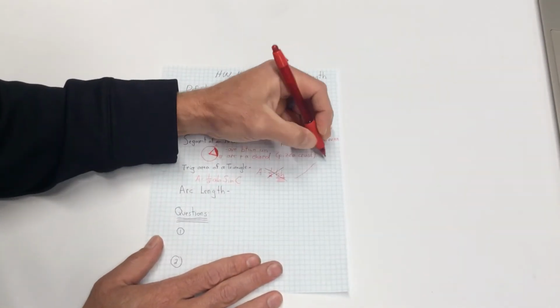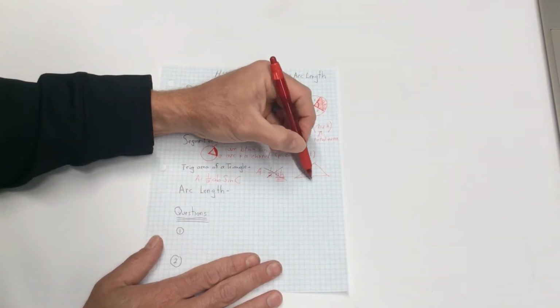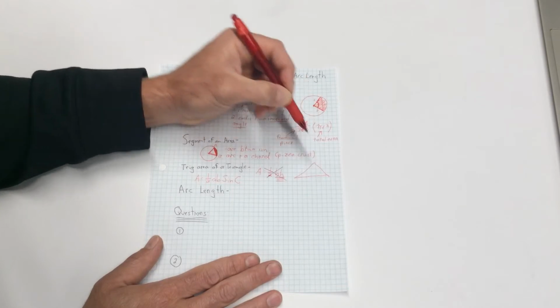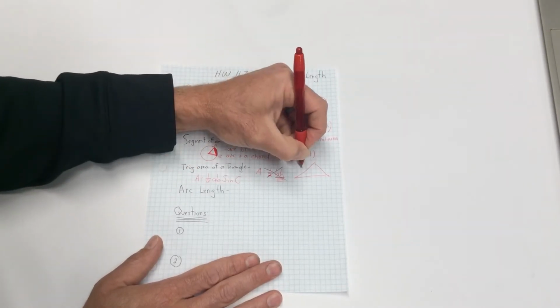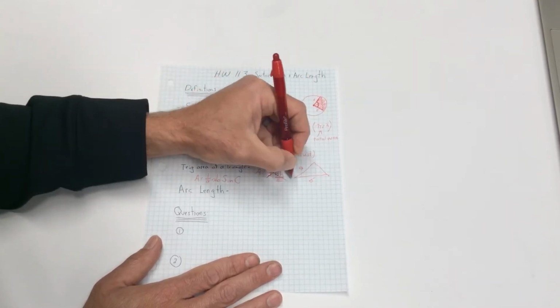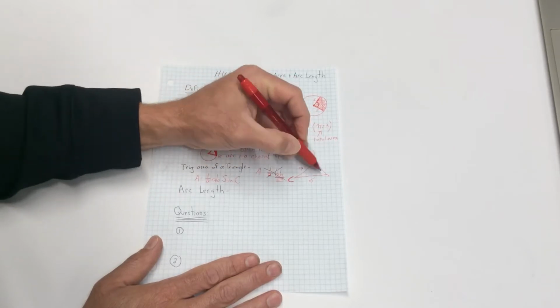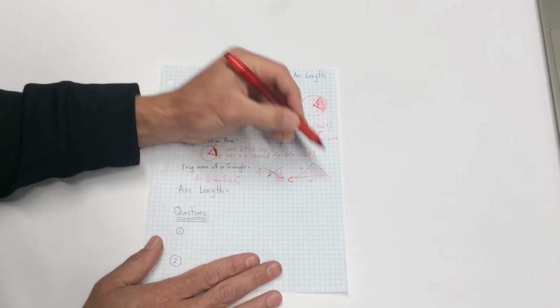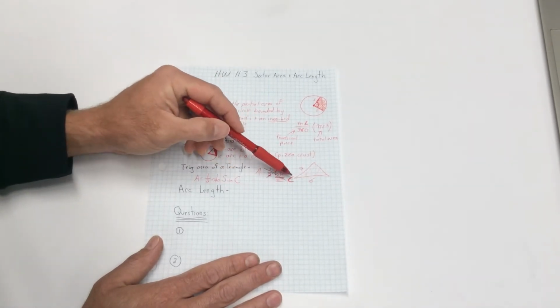I can draw any random triangle, and normally you'd have to find the base, and then I'd have to find the height. What this formula says is if I know one side, I know another side, and I know the angle in between them, then I can find the area by multiplying this side by that side, times the sine of this angle.